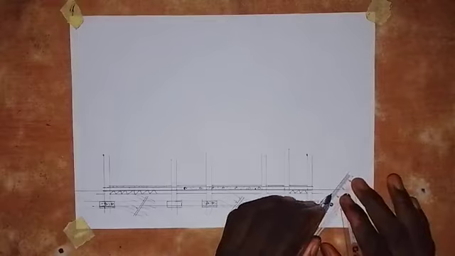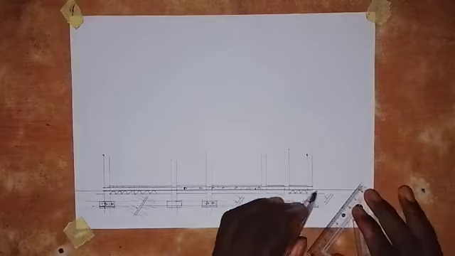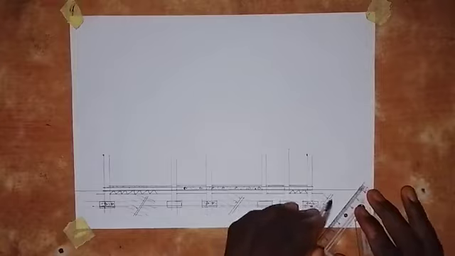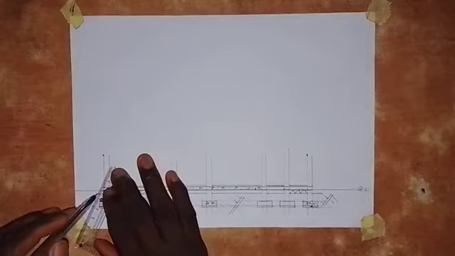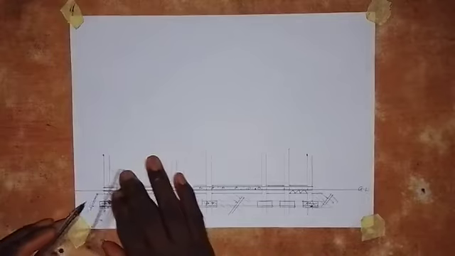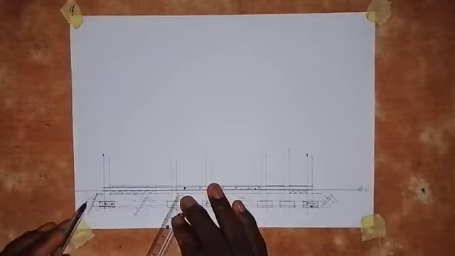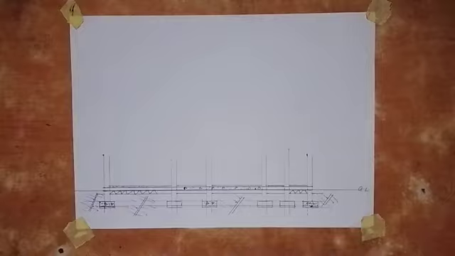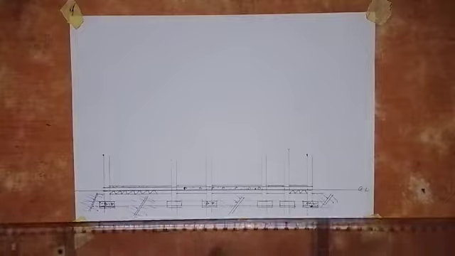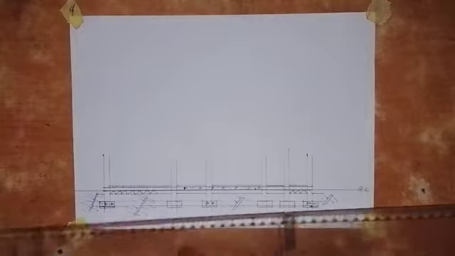So let's put one outside here, and then let's put one here. All right, so we have this now. So that is the head. So we are done with the floor and the foundation.